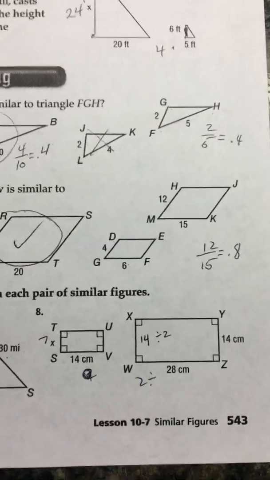All right, that's it for today for similar figures. Hopefully all that made sense, and we'll practice some more similar figures tomorrow.